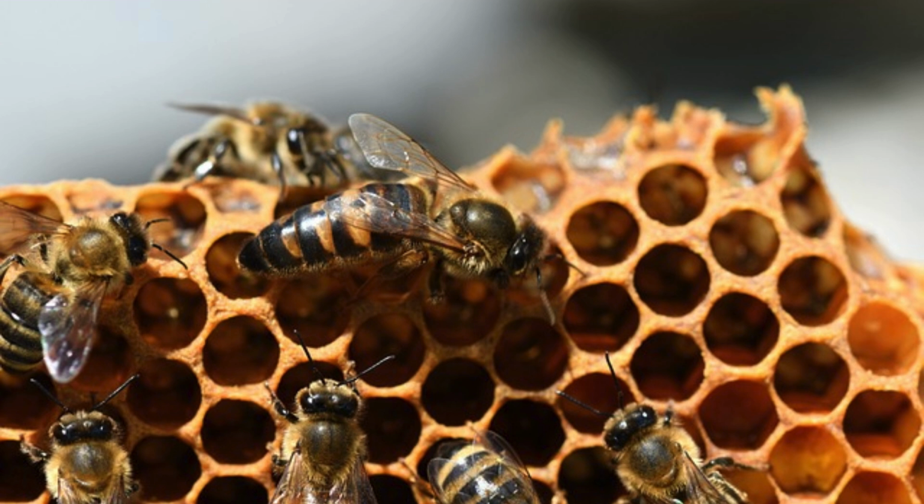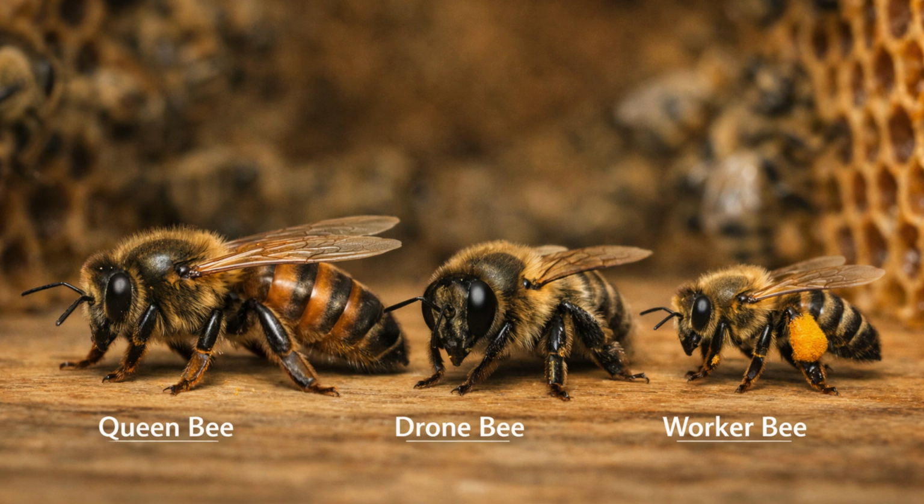Sadly, no. The queen is the only fertile female in the entire hive. And physically, she is the largest in size. There's only one present in a single hive. She does possess a stinger, but unlike the worker bees, hers does not have a barb on it. Oh, meaning she can sting repeatedly without dying.